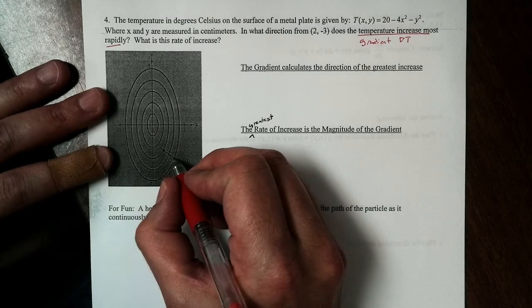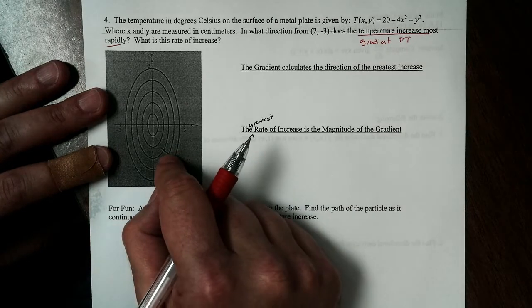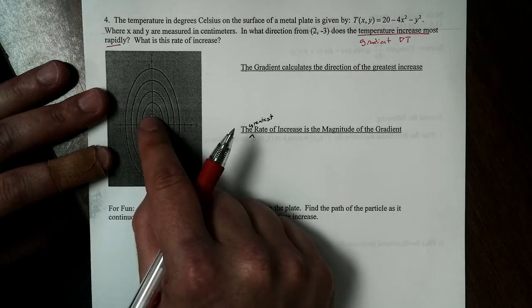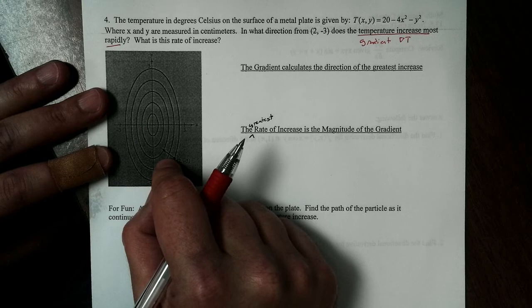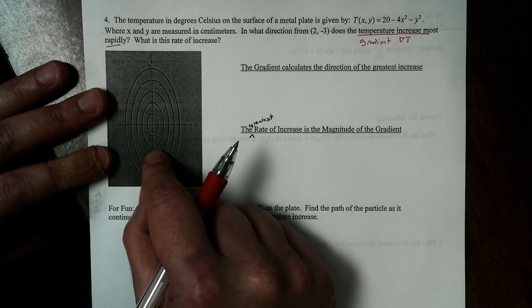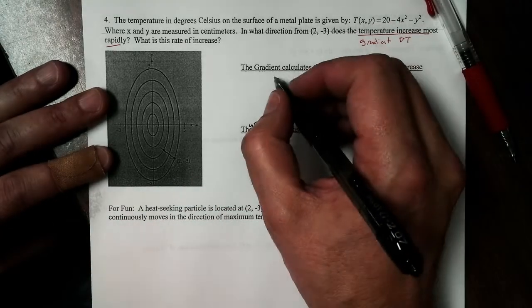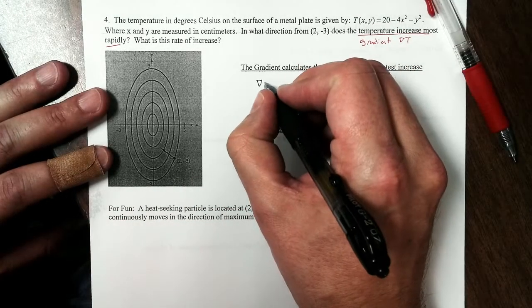So basically we're at this point and we want to know what direction I should go in order to increase the temperature the fastest. We want to get hotter quicker. And we're going to use the gradient for this. So we will first calculate the gradient.